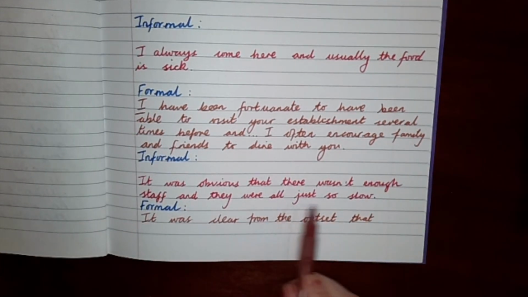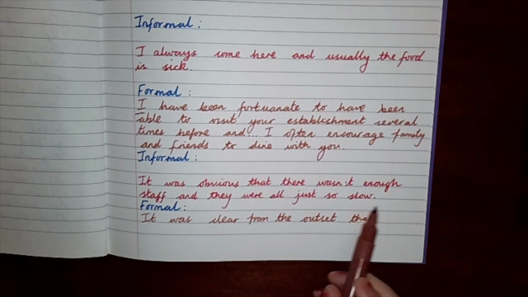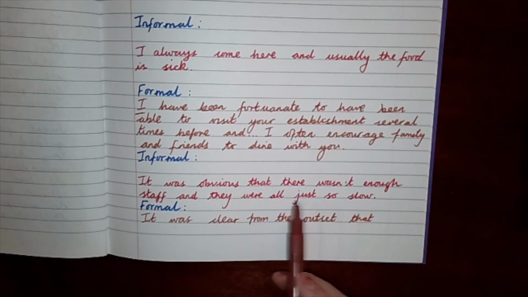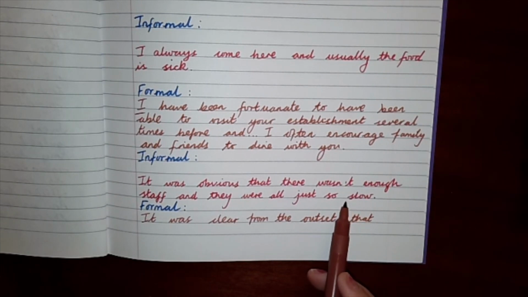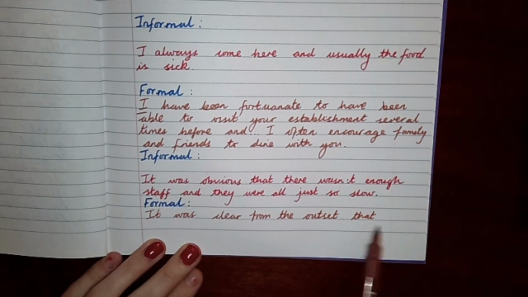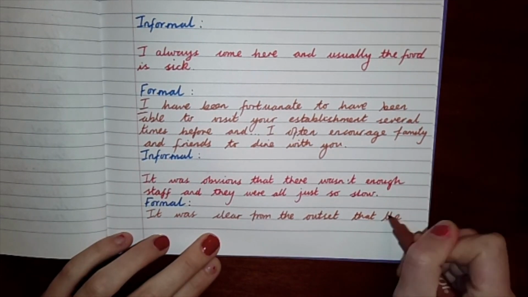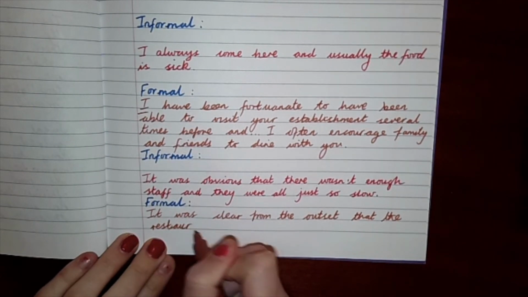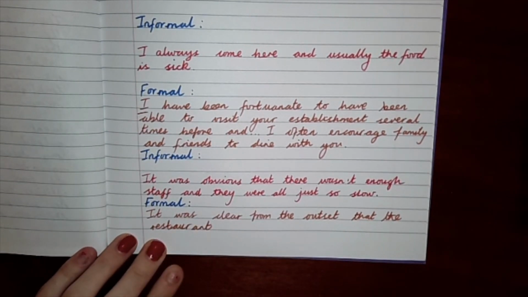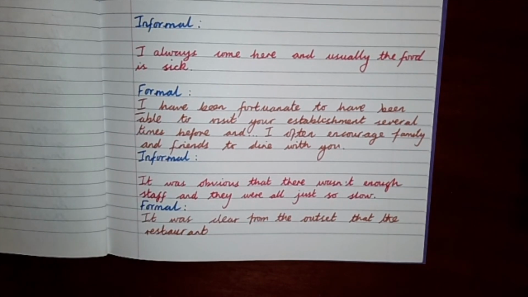Now I don't want to comment on them being all so slow because that could come across as quite rude. But I would like to say that they didn't maybe provide the service that I expect. I think that would be a more polite way of phrasing that. So I'm going to say it was clear from the outset that the restaurant did not have enough staff. Did not have enough staff is still a little bit informal. How could you rephrase that?